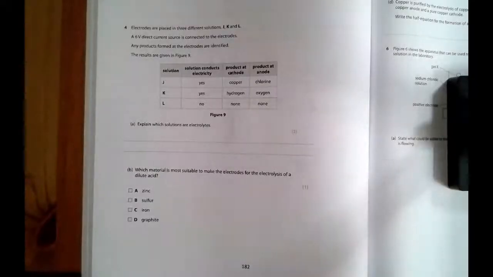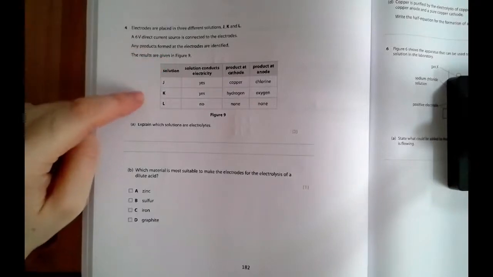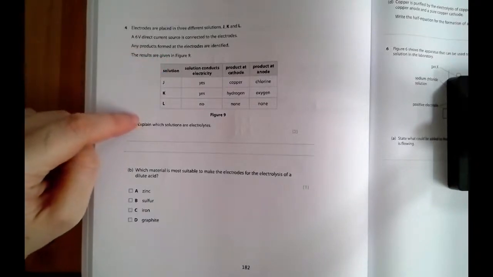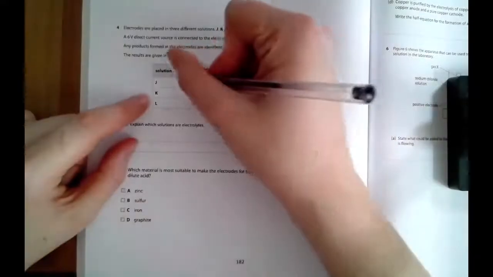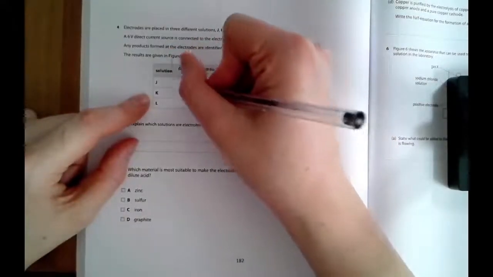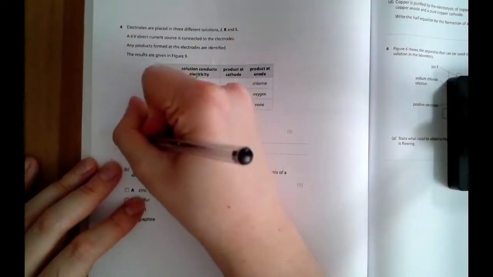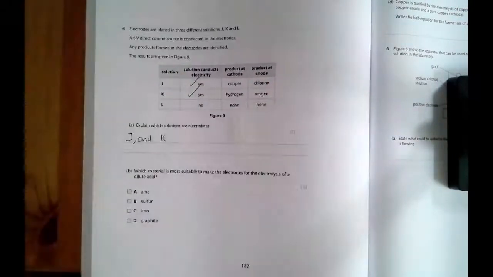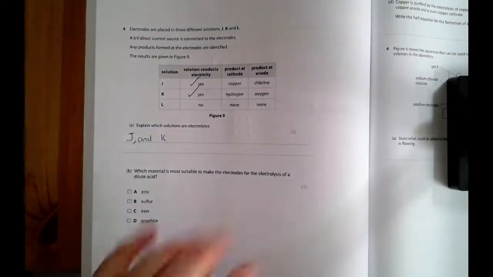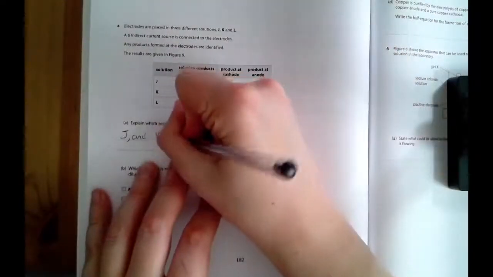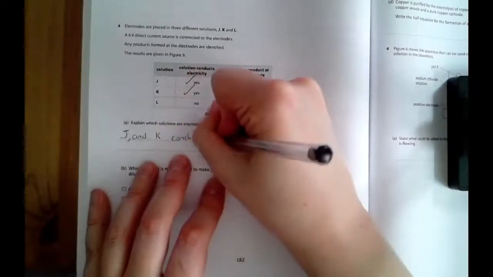This question is similar to the one that we saw on the previous page. Except this time, instead of just asking you which ones are electrolytes, they want you to explain. In this case, J does conduct electricity and K does conduct electricity, but L does not. So J and K are going to be your electrolytes, but you must also explain why they are electrolytes, and you will say J and K conduct electricity.